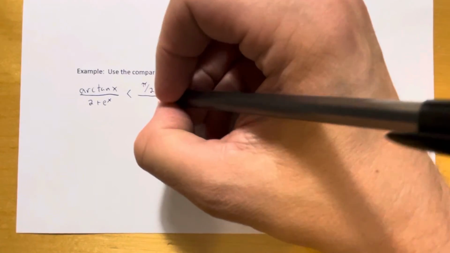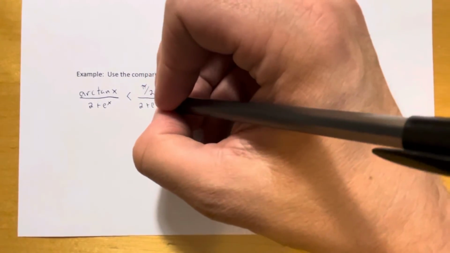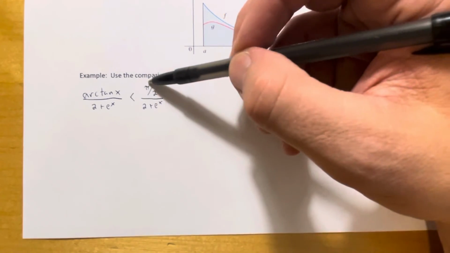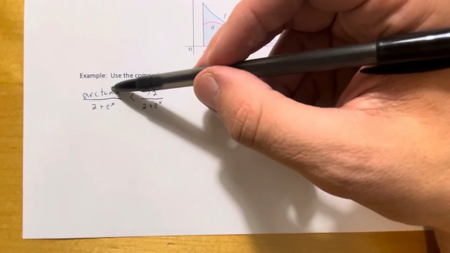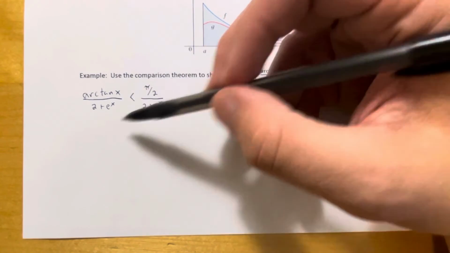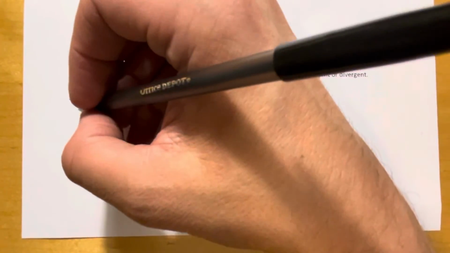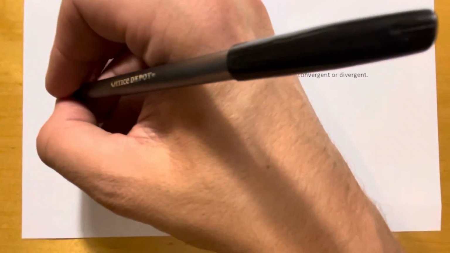I'm not doing anything with my denominator quite yet. So notice the denominator has not changed, but this numerator is larger than this numerator. So this entire expression has to be larger than this entire expression. Beyond that, this guy right here is always greater than or equal to 0.